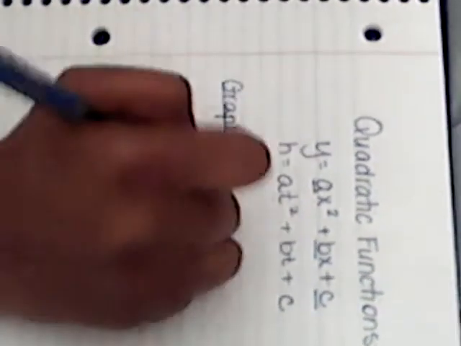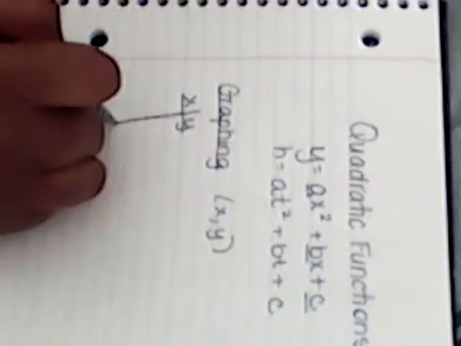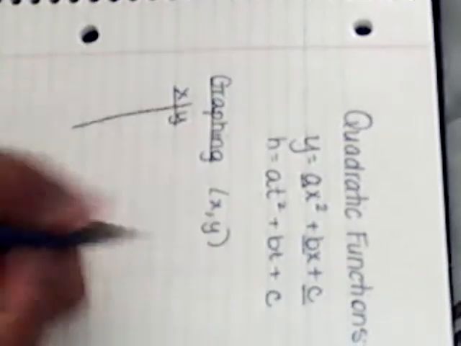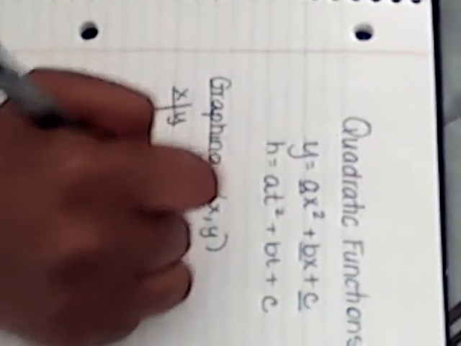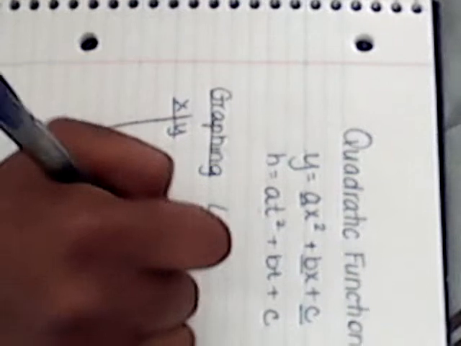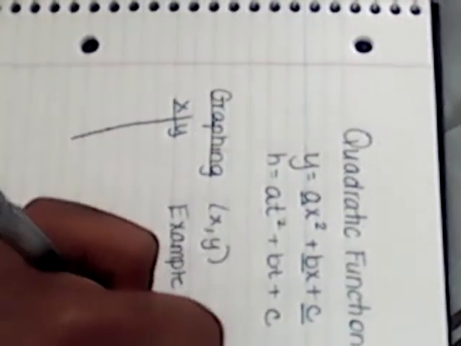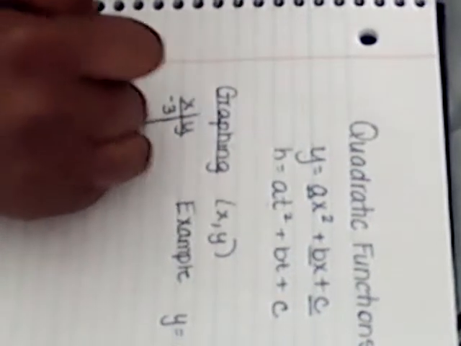To graph any equation, you need to know an x and y coordinate. Well, that's why we have y equals and x's in our equation. Just like you did with linear equations, you need to pick values for x and plug them into your equation to find the value of y. So, for example, if I give you y equals 2x squared, if you plug in -3, 0, and 3, you just pick any random number for x. You are going to substitute these numbers into this equation.